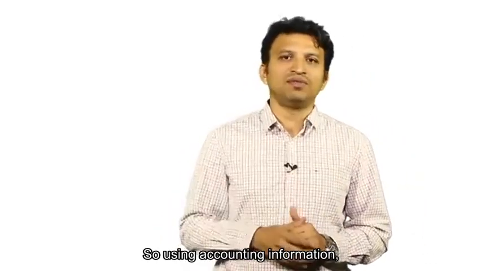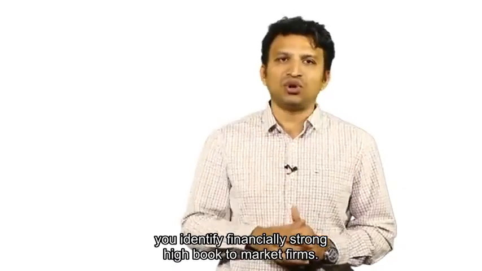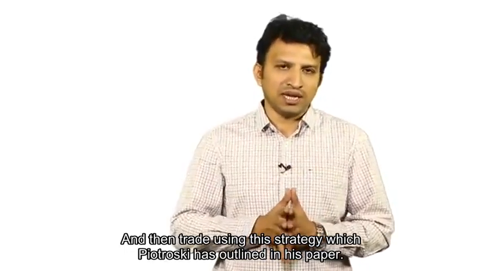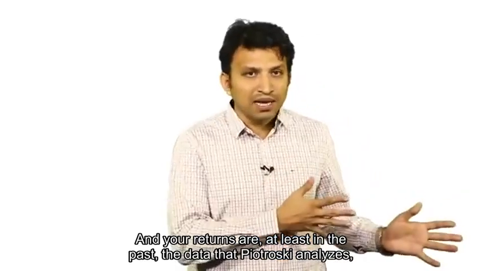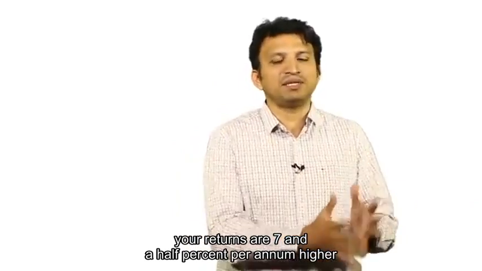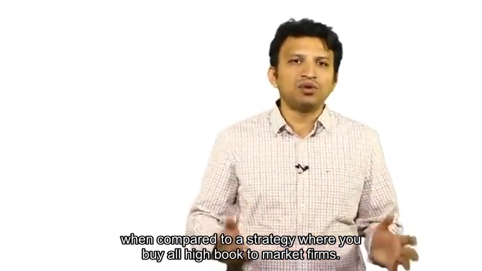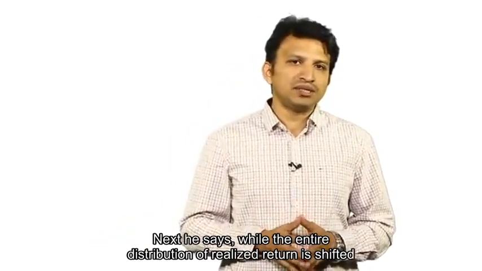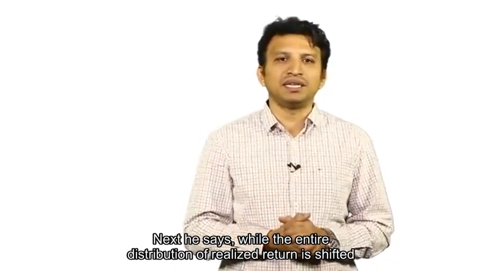So using accounting information, you identify financially strong high book to market firms and then trade using this strategy, which Petrosky has outlined in this paper, and your returns are, at least in the past data that Petrosky analyzes, 7.5% per annum higher when compared to a strategy where you buy all high book to market firms.